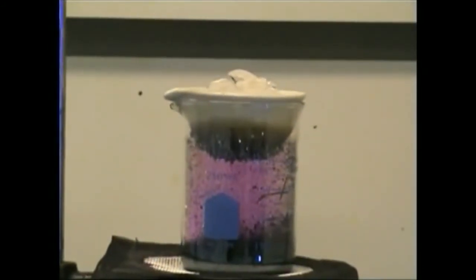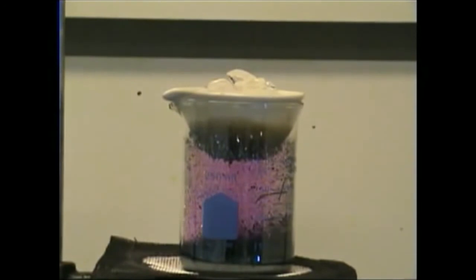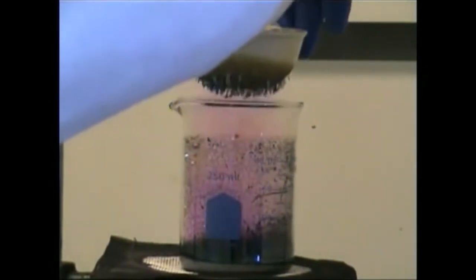Okay, so we'll release the poison vapors. See the purple haze coming out of there.